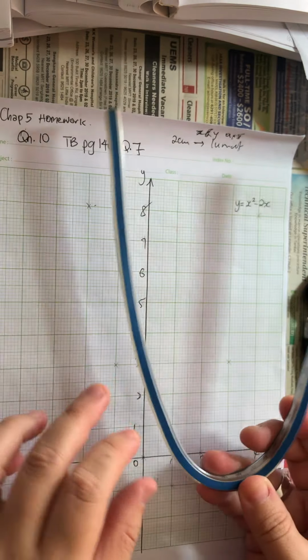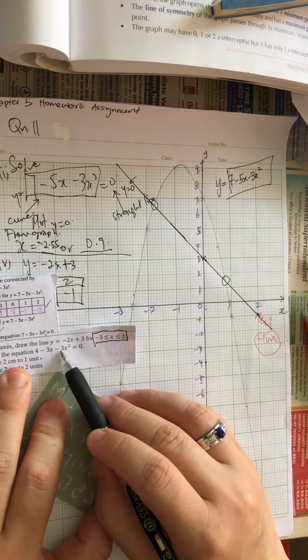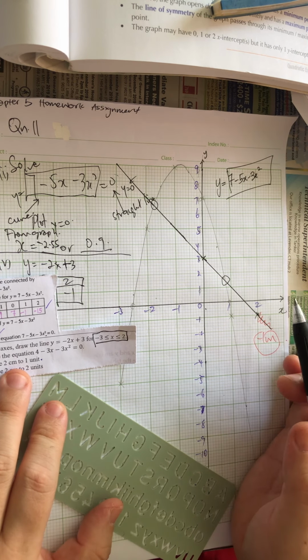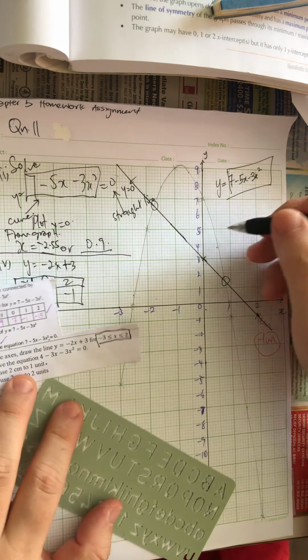Alright, now they say, hence solve the equation, this one. Oh, how to do that? Before we do that, we have to label the equation. Minus 2x plus 3. Okay, so labeled already. Curve labeled, straight line labeled. Okay, now, hence solve this one. Oh, how do I do that?